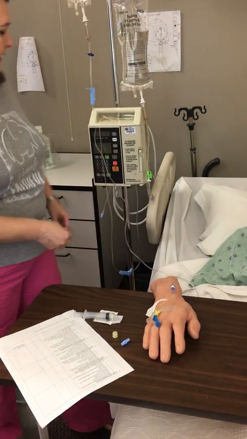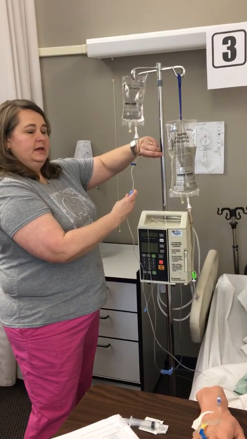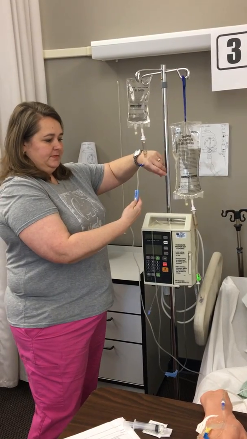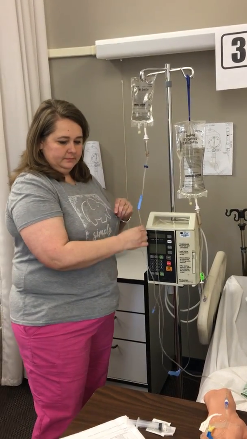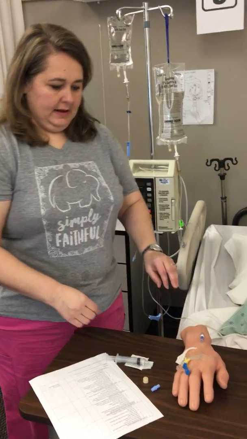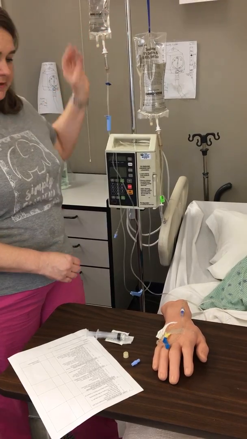At this point, this is where I need to use my roller clamp, and I'm going to calculate my drops per minute. I'm going to watch drops fall for 15 seconds and adjust my rate using this roller clamp. Once that infusion has completed, I will need to stop my infusion. This bag should be empty.